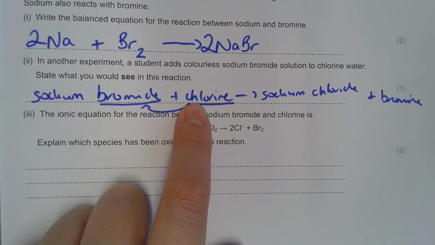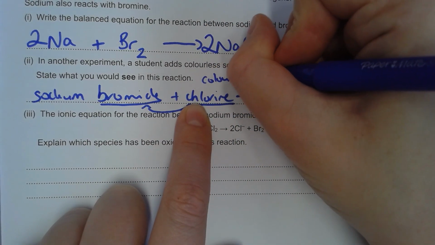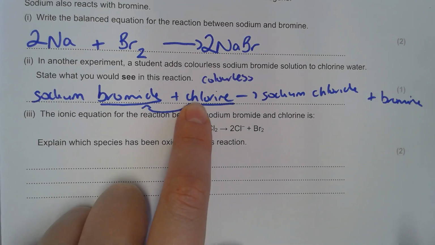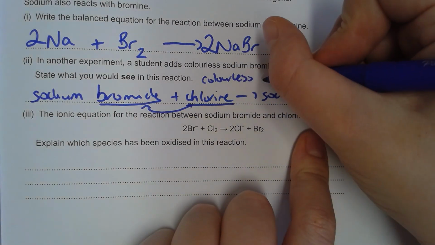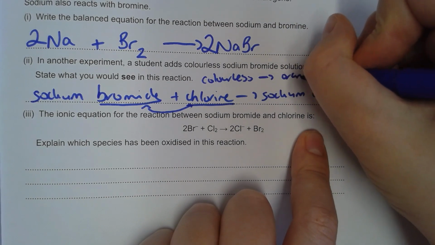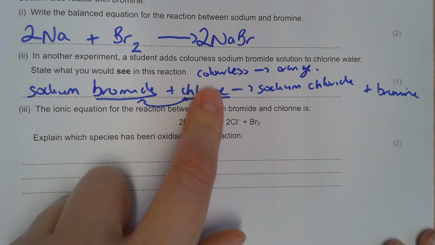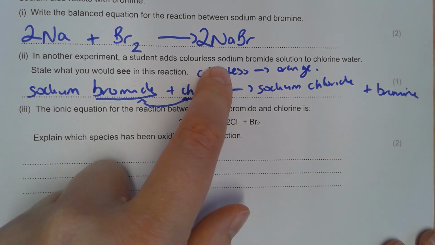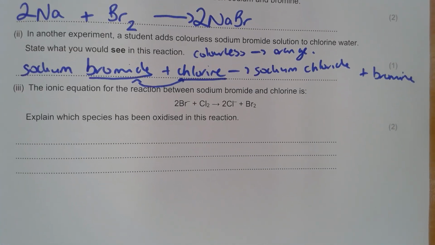So you start off, chlorine is by itself, and chlorine, when it's dissolved in water, is going to look colourless. At the end of the reaction you've got bromine by itself, and bromine dissolved in water is orange. So you're going to see a colour change from colourless to orange, because at the start of the reaction chlorine is by itself and chlorine is colourless. At the end bromine is by itself and bromine is orange.